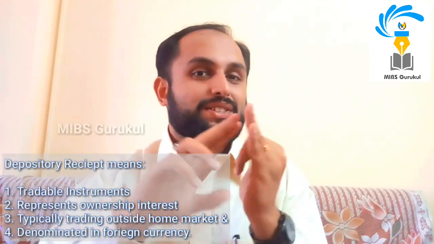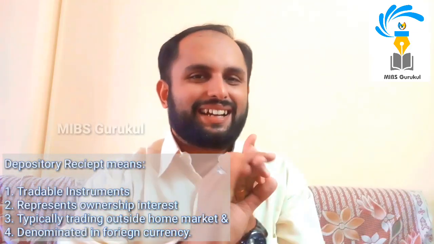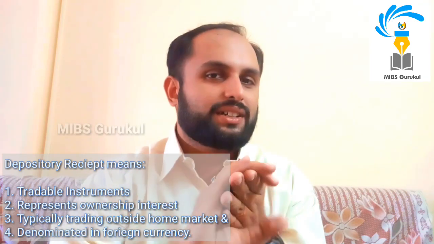Let us now discuss the concept of depository receipt. Depository receipt means it is a tradable instrument that represents ownership interest, typically trading outside the home market and denominated in US dollar. Now let's discuss in detail. It is a tradable instrument. This instrument can be traded in the stock market. Second, it represents ownership interest, that is, it has all the features of equity shares except voting right.